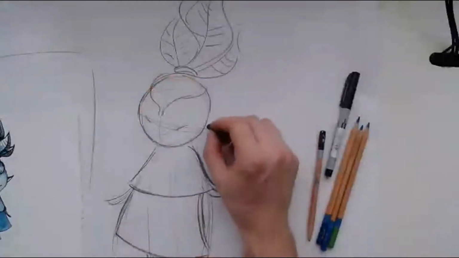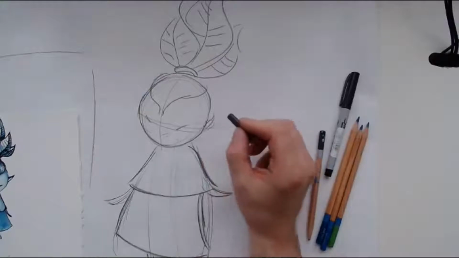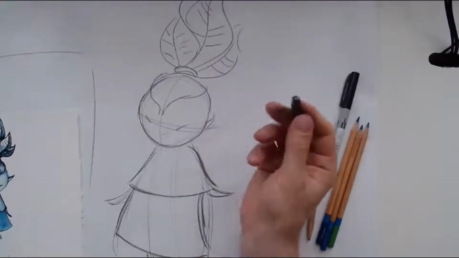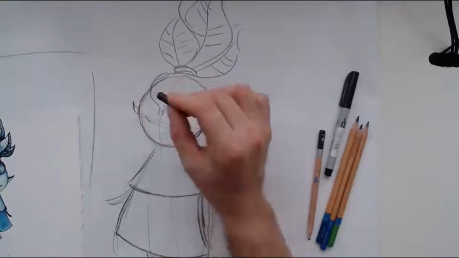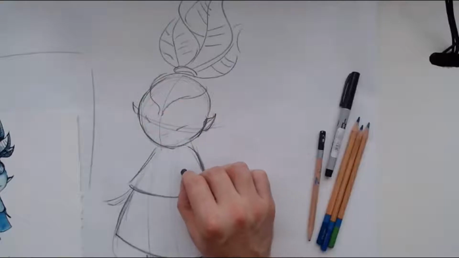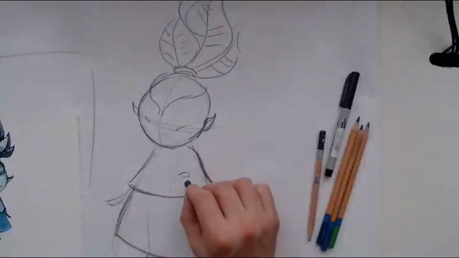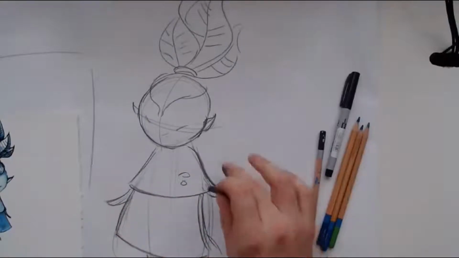And then you can decide, you know, what kind of ears do I want to put on there? Do I want round ones? Do I want pointy ones? Do I want no ears? You know, absolutely up to you. It's kind of like that. And then over here, I put two little sort of buttons, just details on the sweater or the shirt.